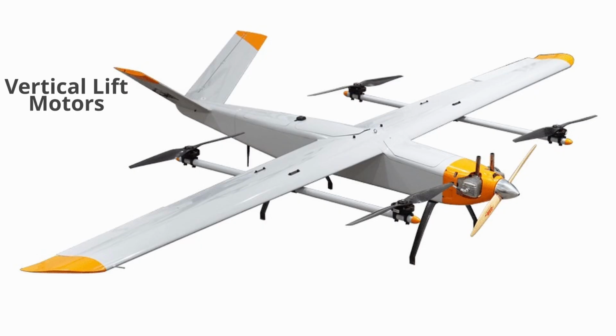You take off vertically using those motors like a quadcopter. Then, as you accelerate forward, the fixed wing starts generating lift. You transition to horizontal fixed-wing flight, and those vertical motors basically turn off. They're just dead weight at that point. Then, when you want to land, you reverse the process. Slow down, the wing stops generating lift, switch back to the vertical motors, and land straight down.